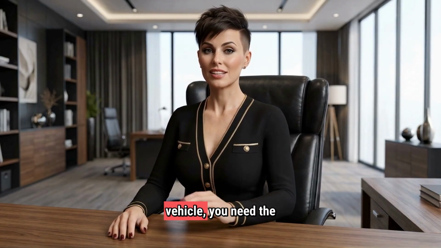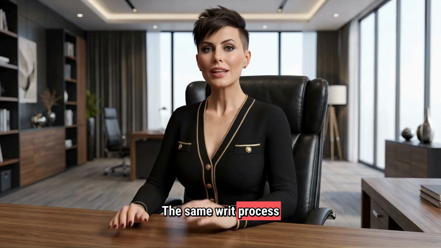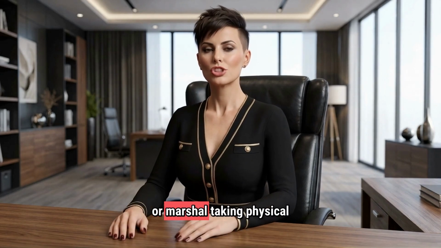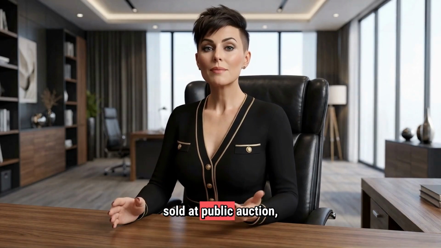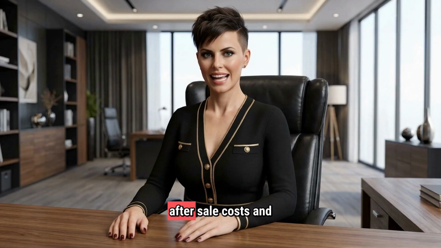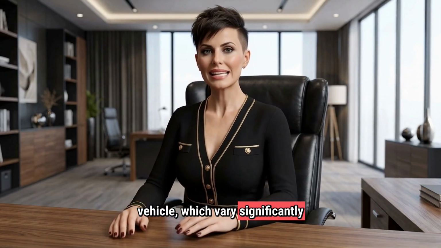To levy on a vehicle, you need the vehicle's registered location. The same writ process applies, with the sheriff or marshal taking physical possession of the vehicle. The vehicle is then sold at public auction, and the proceeds, after sale costs and the marshal's fee, are remitted to the creditor. The debtor may have exemption rights in their vehicle, which vary significantly by state.